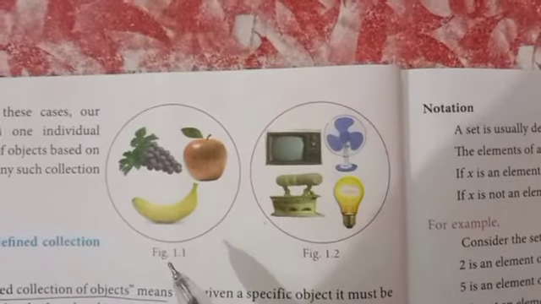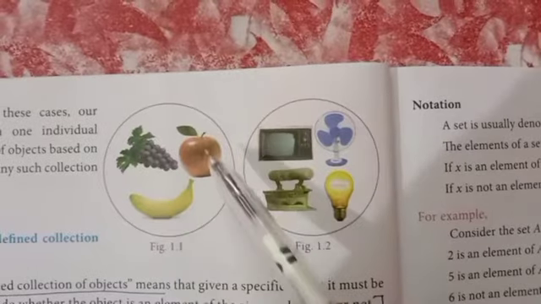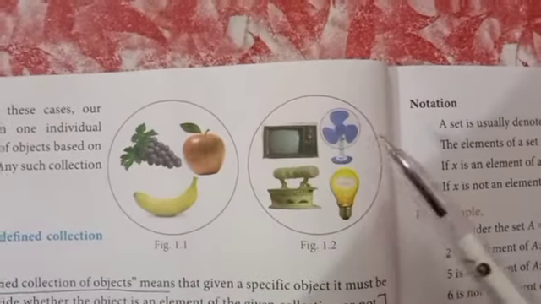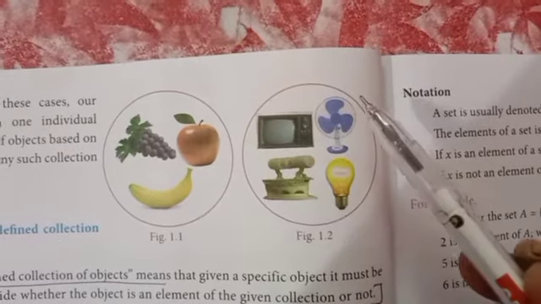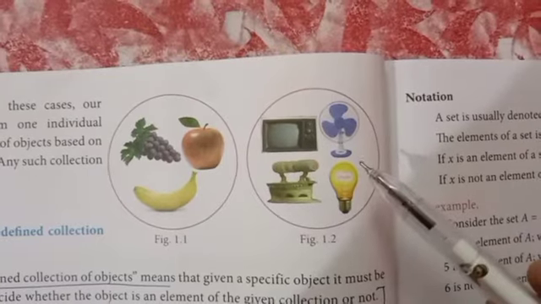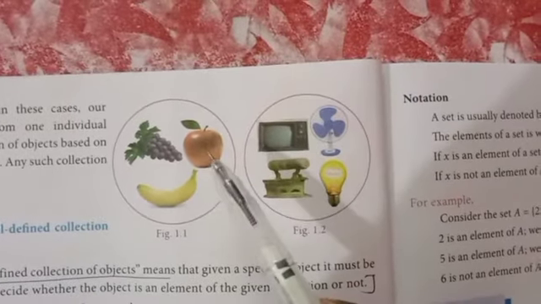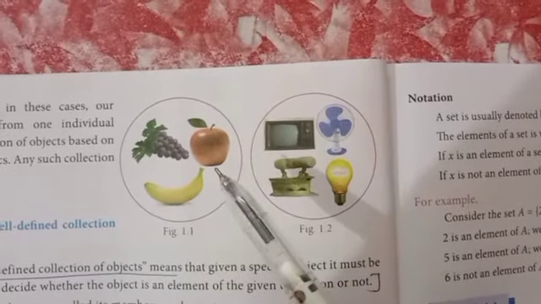Students, observe these pictures. What is this? Fruits. It's a collection of fruits. What is this? A collection of some things, that is electrical things. So for a collection of things, the things we call objects.